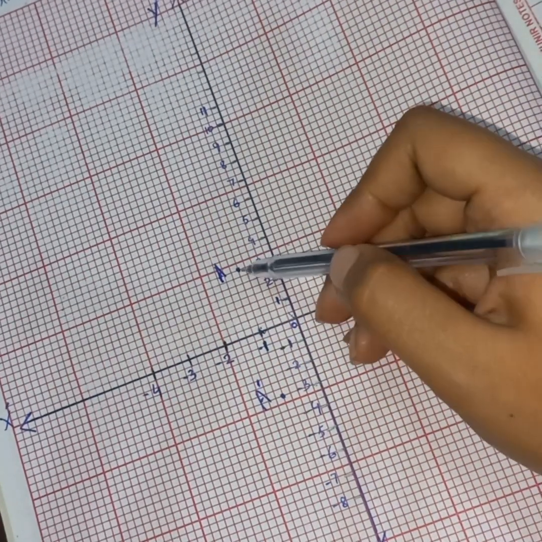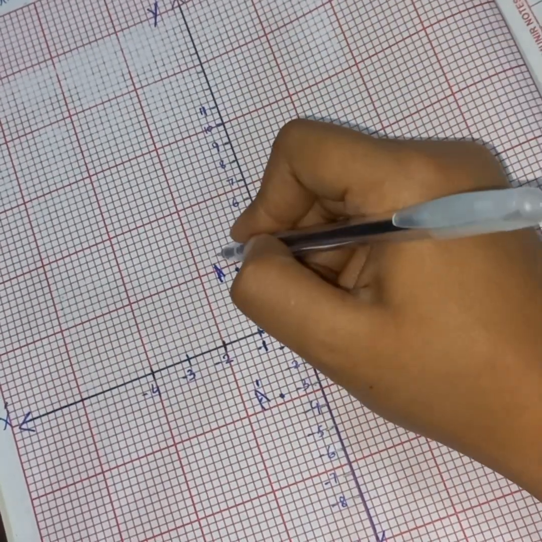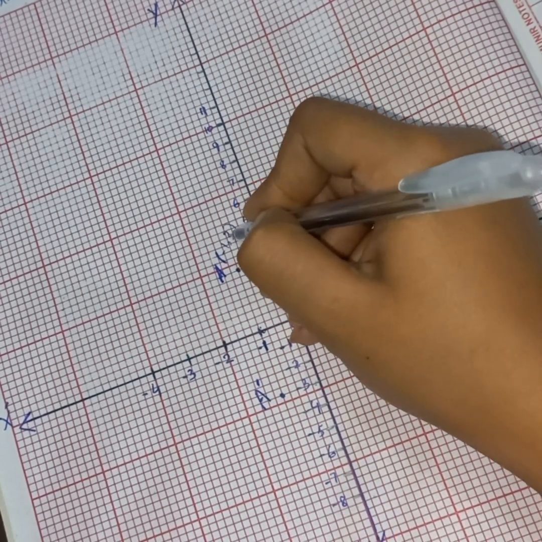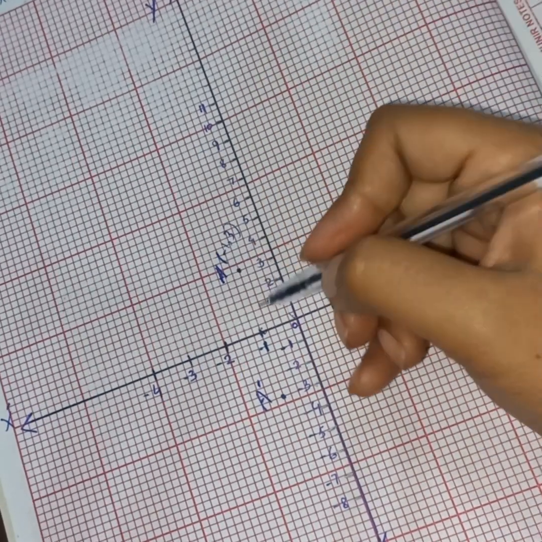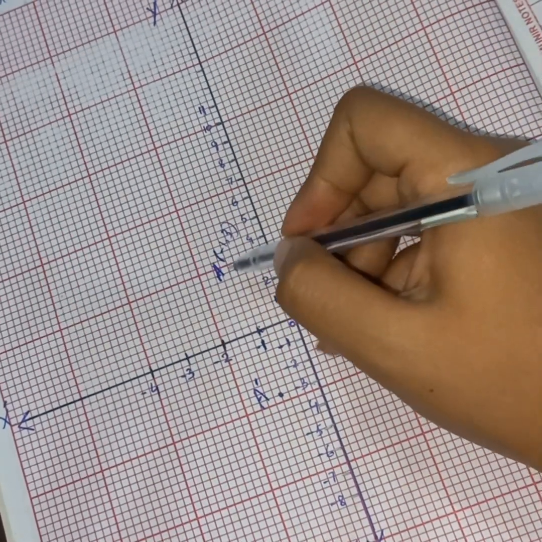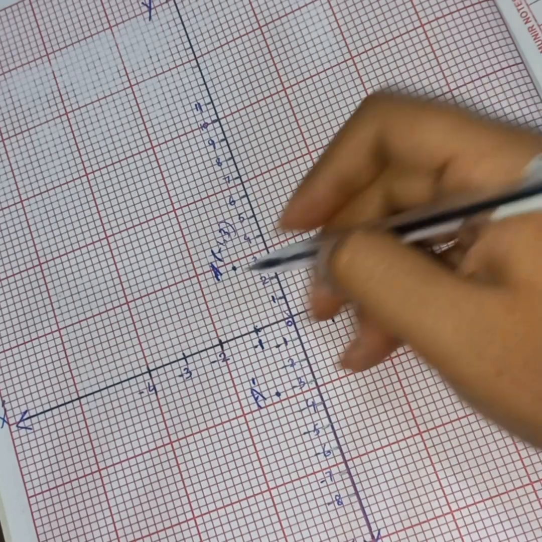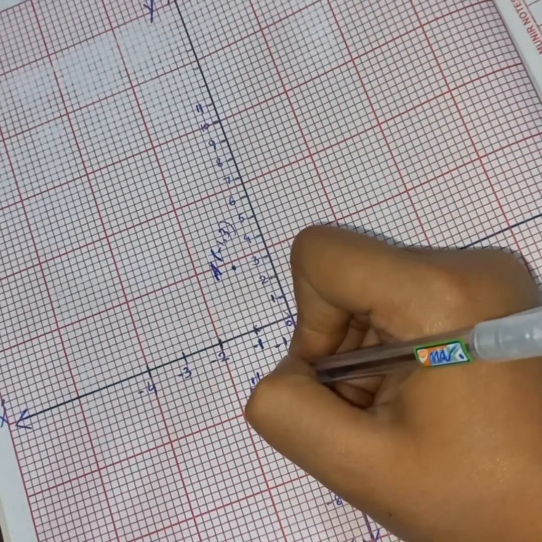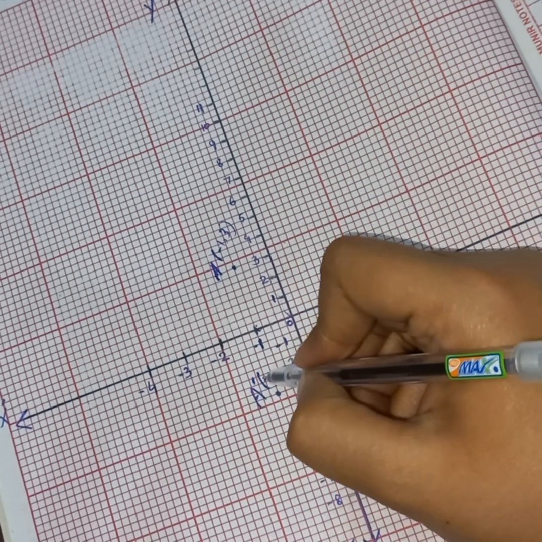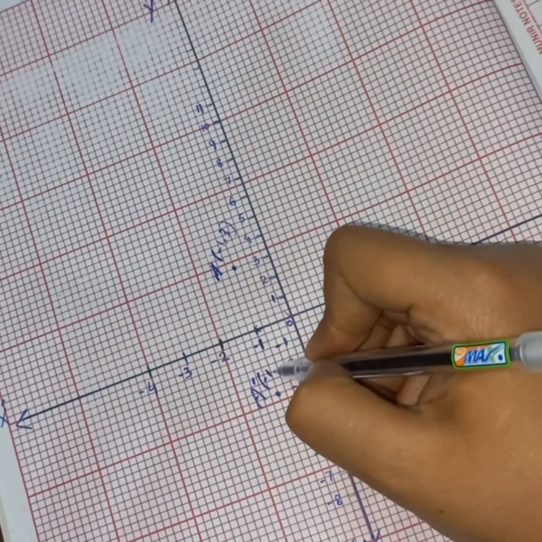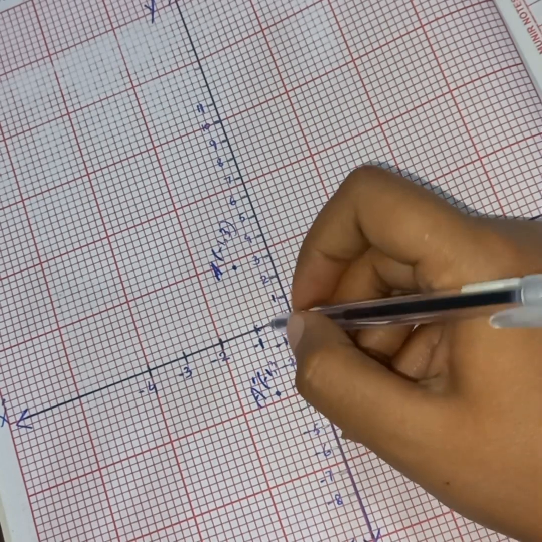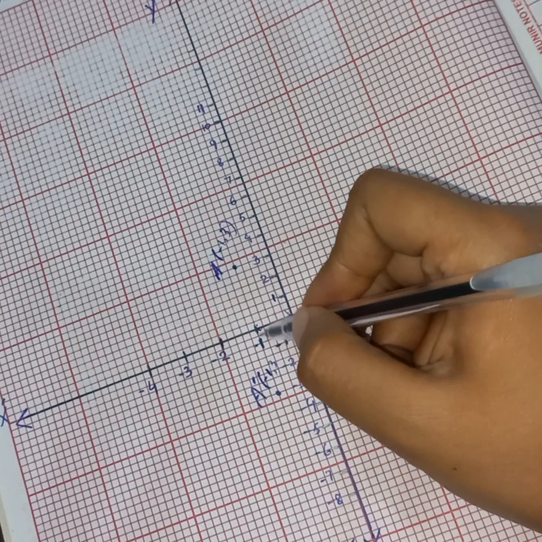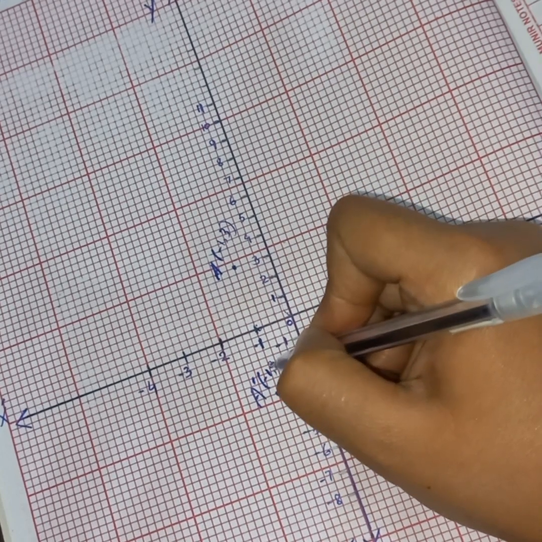If you observe, the coordinate pair of A is (-1, 3). And as I told you in question number 1, whenever the line of reflection is the x-axis, there is no change in x, only y will change. So you can see over here I got the coordinate pair for A dash as well: (-1, -3).